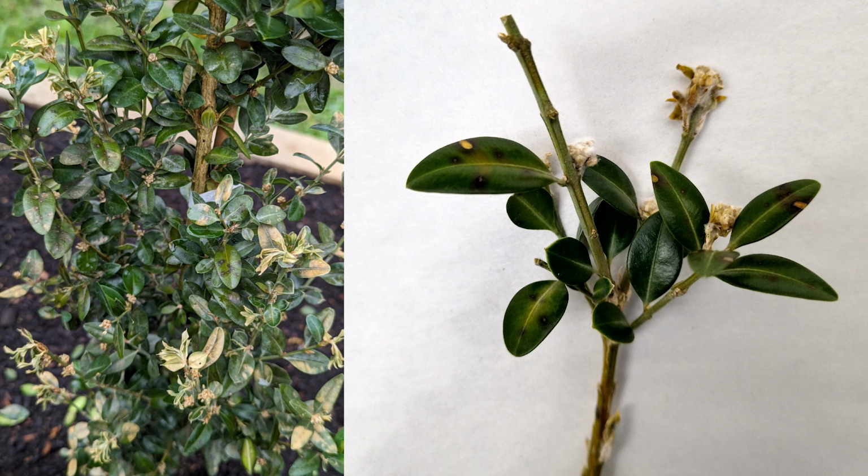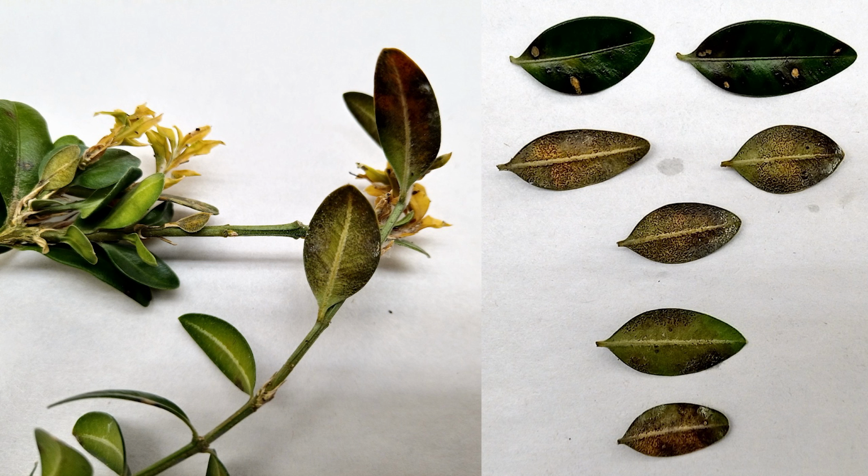If you take a close look at it, the spots are irregular in size, sometimes a little bit round, sometimes not really round. And if I flip to the underside of the leaf, as you can see, there are lots of black dots on the back. So what could be the cause for this problem?